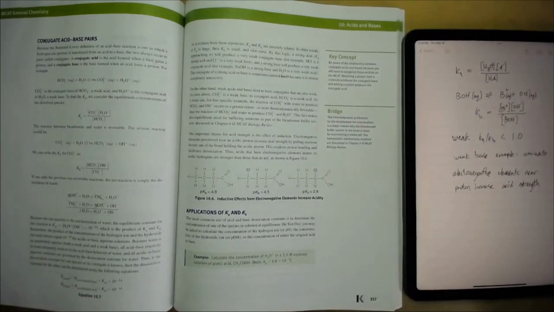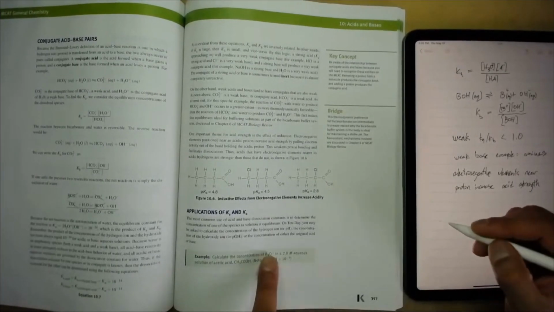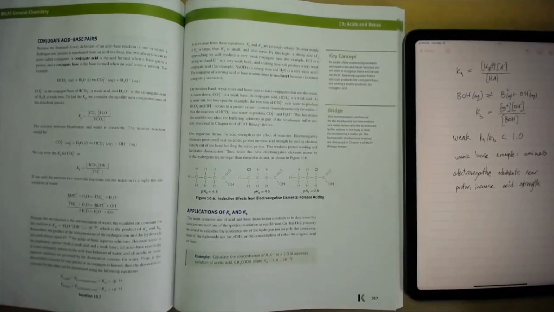All right, applications. The most common use of acid and base dissociation constants is to determine the concentration of one of the species in solution at equilibrium. On test day, you may be asked to calculate the concentration of the hydrogen ion, the concentration of the hydroxide ion, or the concentration of either the original acid or base. Calculate the concentration of H3O in a 2 molar aqueous solution of acetic acid, CH3COOH. Note, Ka equals 1.8 times 10 to the minus 5.